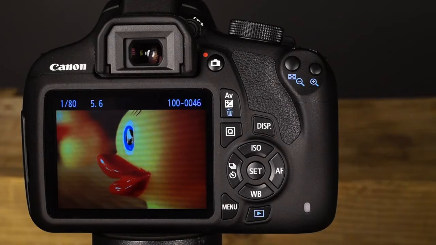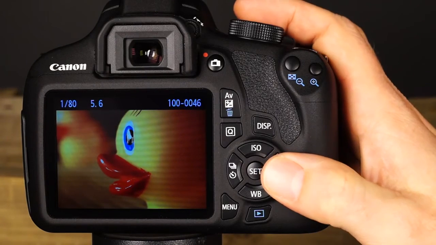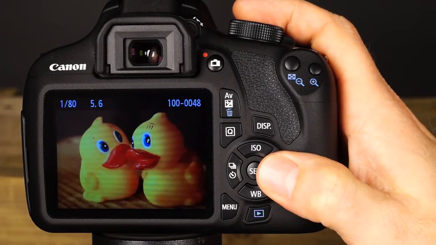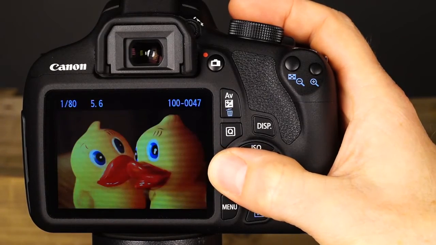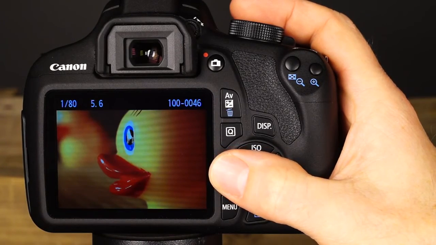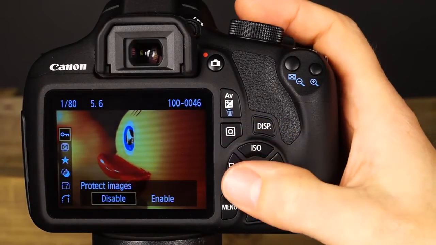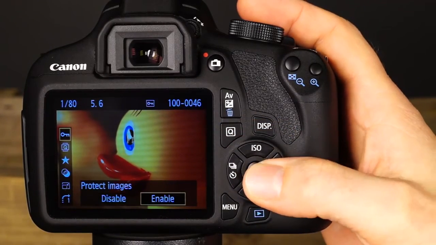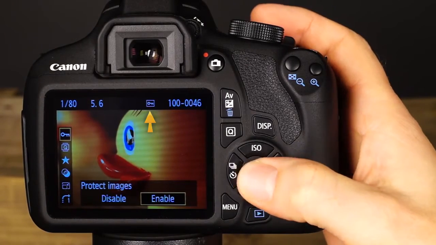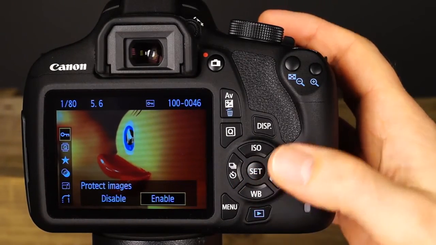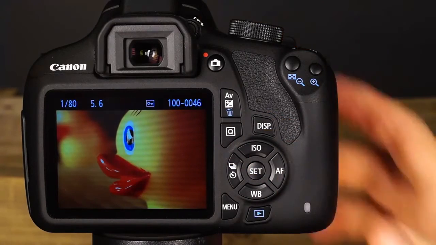As you're scrolling through photos on the camera's playback, you may find some images that you'd like to protect from being accidentally erased. To protect an image, press the Quick Control button and select the Protect icon and Enable. A small Protect icon will appear at the top of the image. When you're finished, press the Quick Control button to exit the screen.